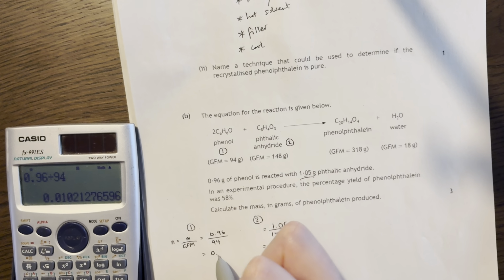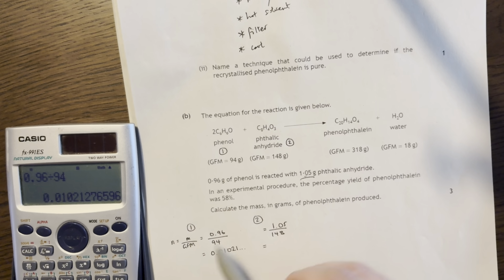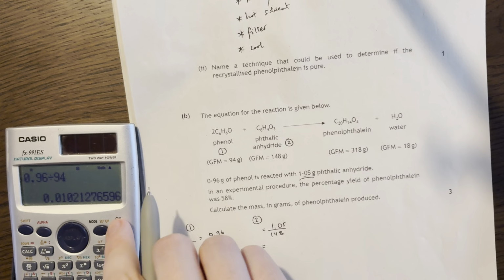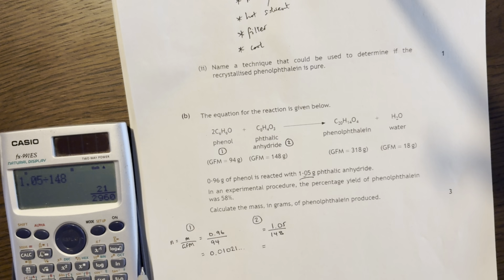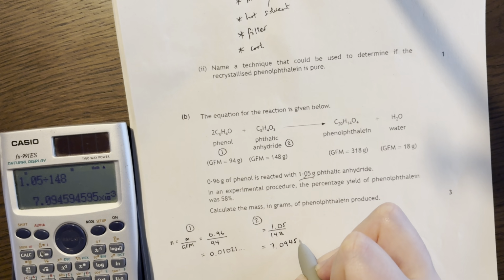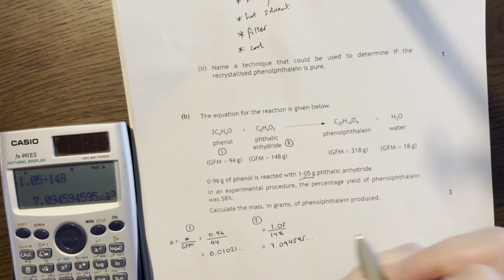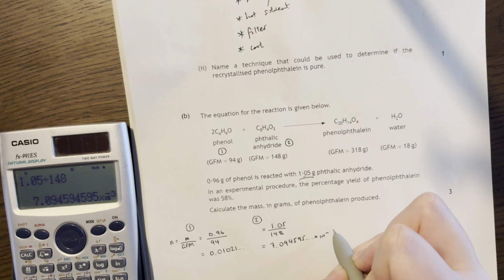For now, I'm just going to write 0.01021... I know that means there's a higher level of accuracy required for that number there, which I can go back to. I'm going to do the exact same thing for the other side. 1.05 divided by 148 gives me 7.09459, just rounding it there slightly, times 10 to the minus 3. I can leave that there for now.